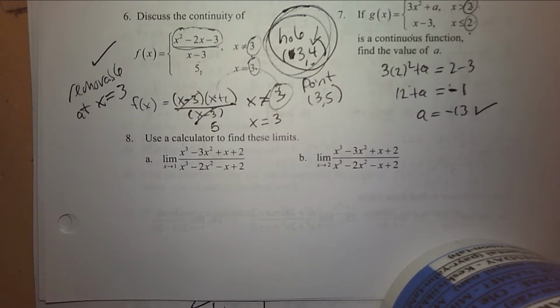What's happening as x approaches 1? Now, what might happen here as x approaches 1?